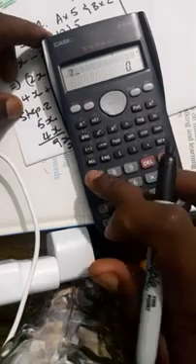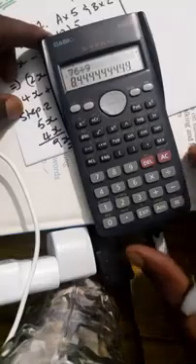X is 76 divided by 9. Hold on there. 76 divided by 9 equals 8.44. Wow. So that is 8.44, because the 4 goes on forever. You're right, it's recurring. That shows it is a recurring 4.